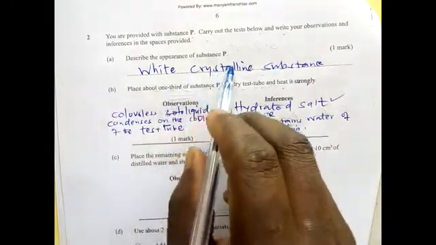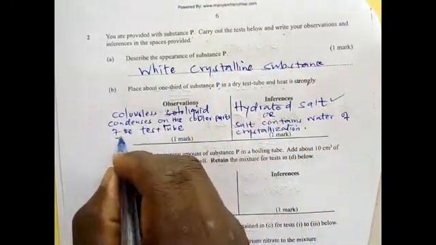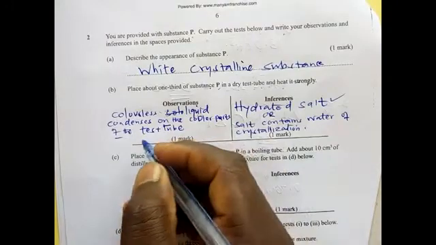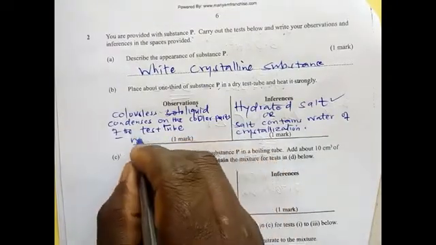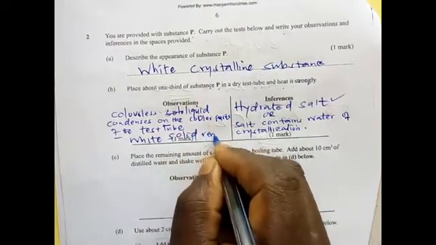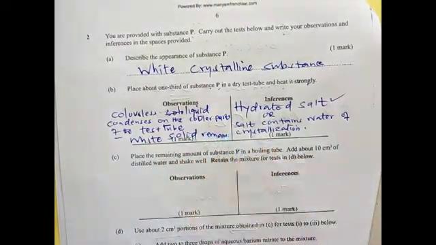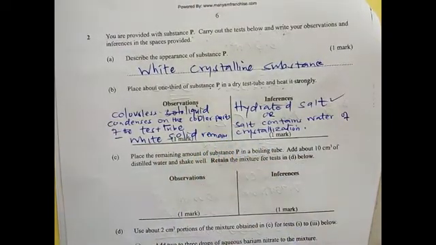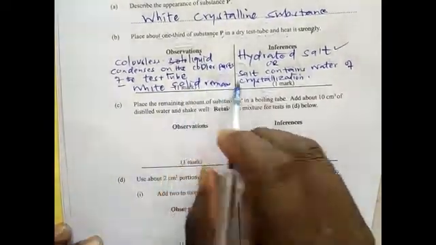So if it was a crystal, and then another observation which you can make is that the solid will remain. What will be the color? A white solid remains. A white solid is formed or remains. There you don't need to make any inference.